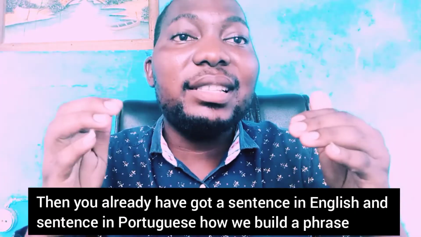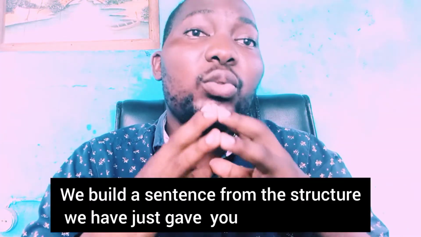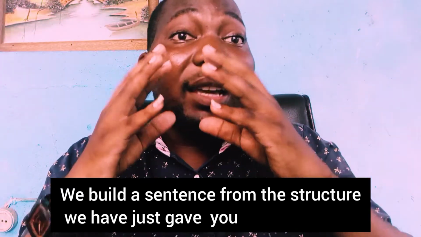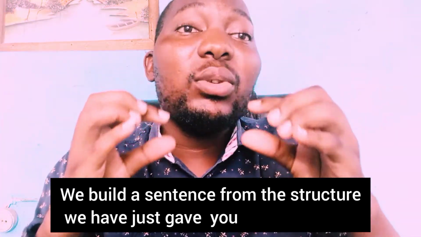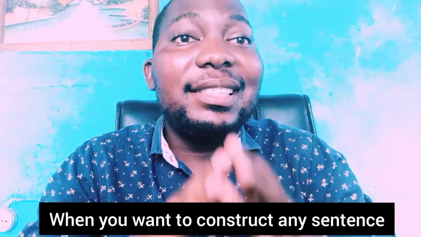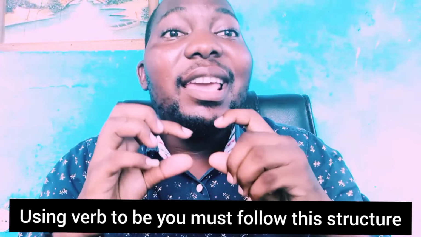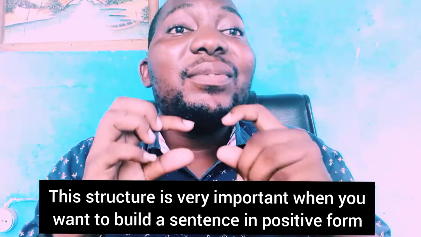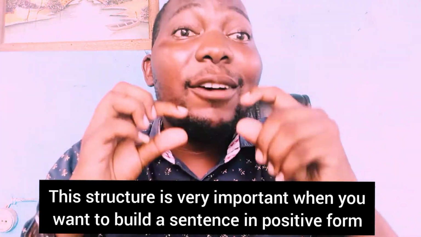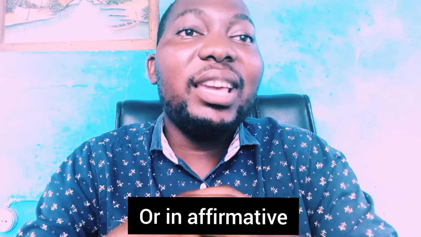Então, já tens uma frase em inglês e já tens uma frase em português. Como nós construímos uma frase? Construímos uma frase a partir da estrutura que nós acabamos de dar. Subject plus verb plus object. Então, quando vocês querem construir qualquer que seja a frase usando o verbo to be, devem seguir esta estrutura. Essa estrutura é muito importante para que vocês construam uma frase na forma positiva, ou seja, na forma afirmativa, ok?